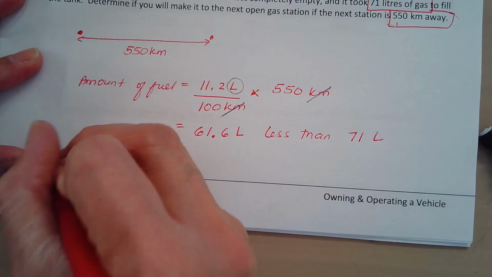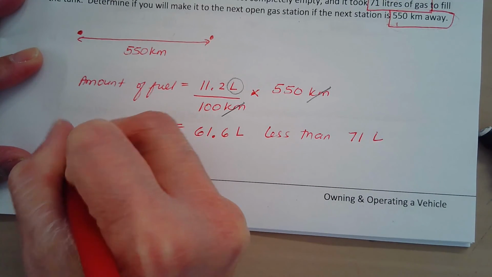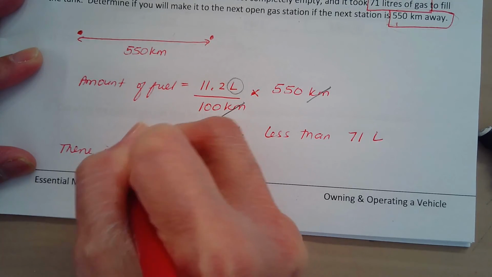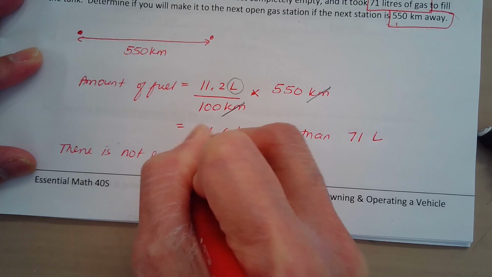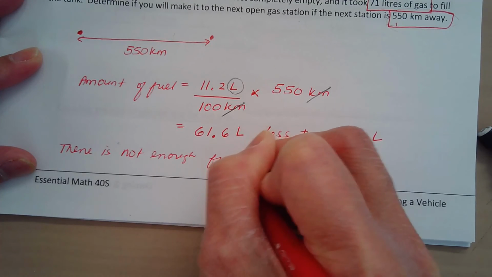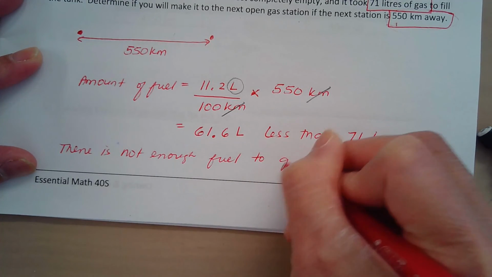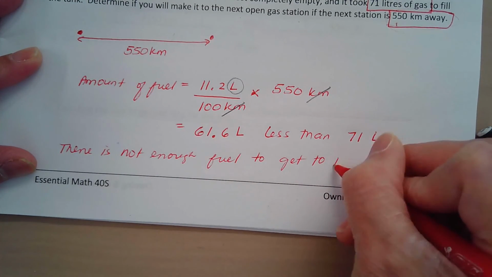Okay, so yeah, there is not enough fuel to get to the next station.